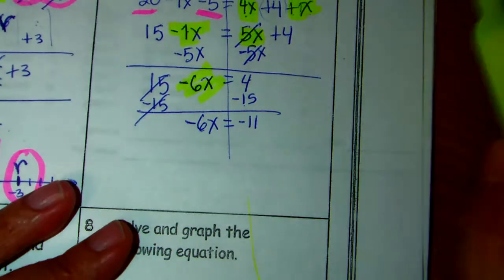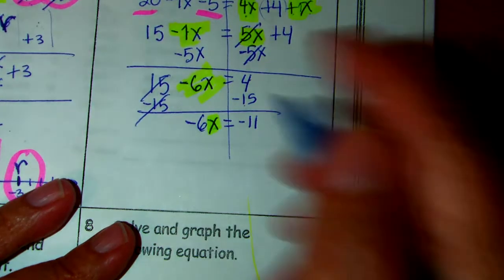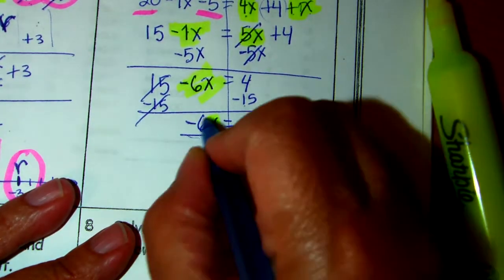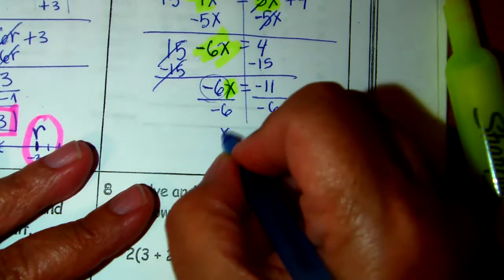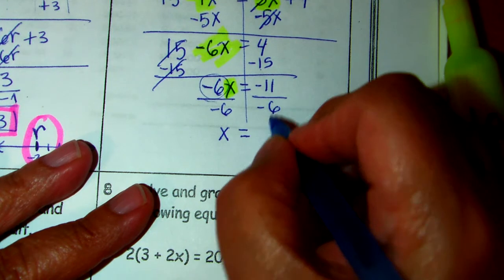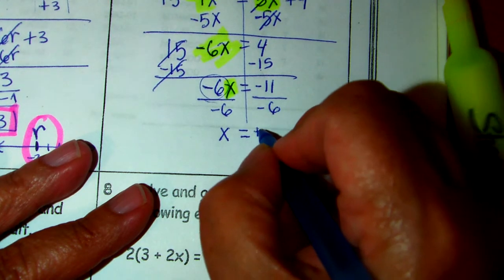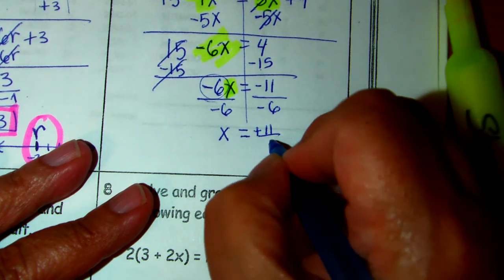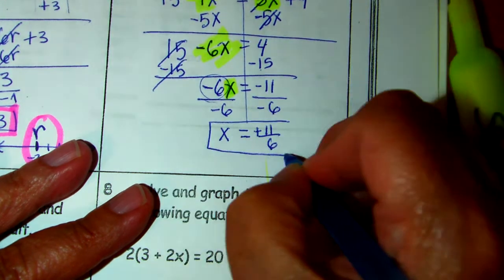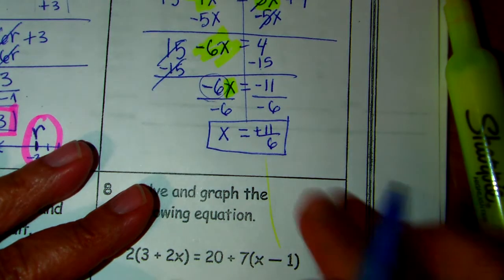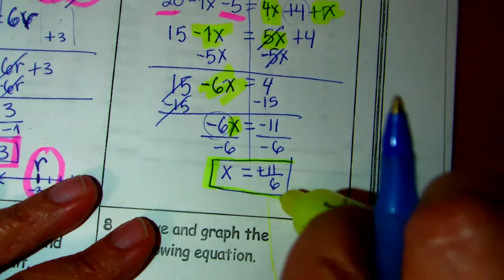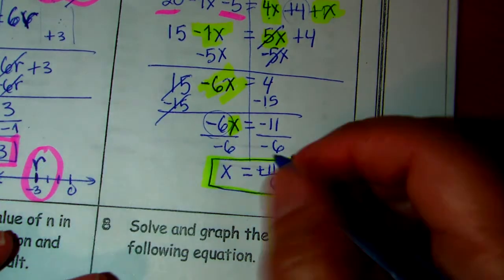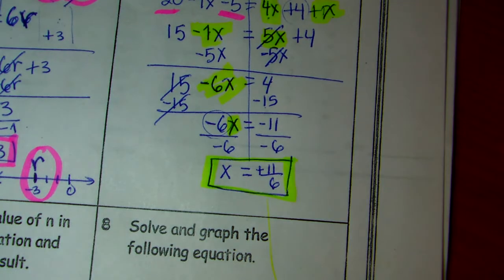So then, what do we do to solve for x, to leave the x by itself? Divide by -6, -6. And x equals -11/6 divided by -6 gives you +11/6. And that's it. This is your answer. They're not asking us to graph, so I'm just going to leave it like that, because 11/6 is a fraction that we cannot simplify, okay?